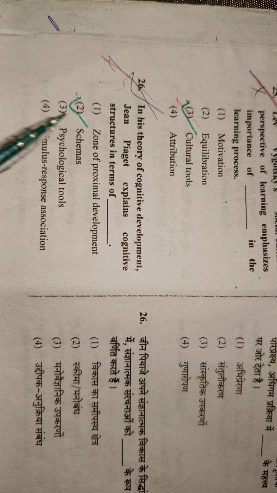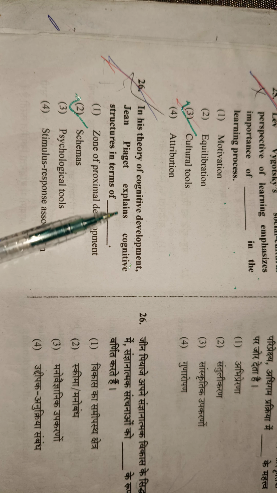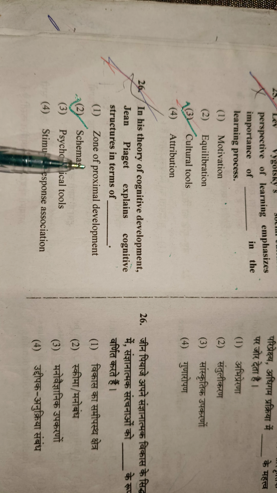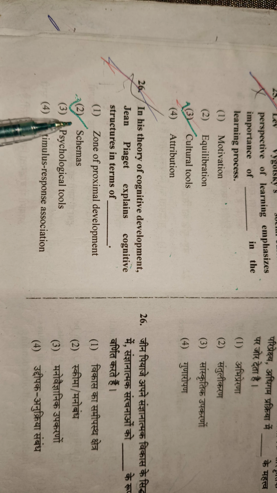Next question. In his theory of cognitive development, Jean Piaget explained cognitive structure in terms of: zone of proximal development, schemas, psychological tools, stimulus response association. The correct option is 2. Schemas.